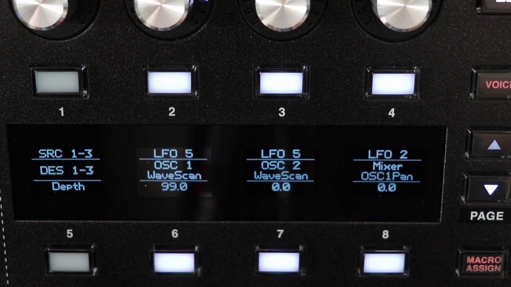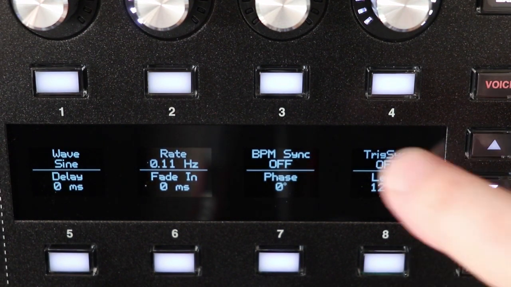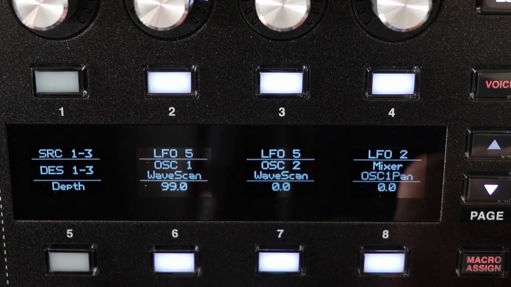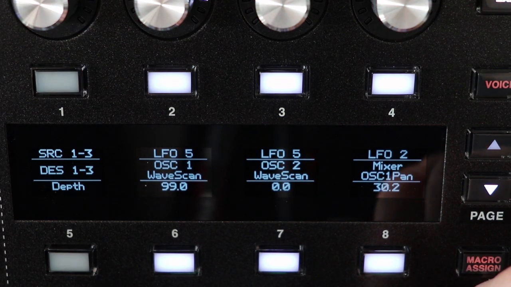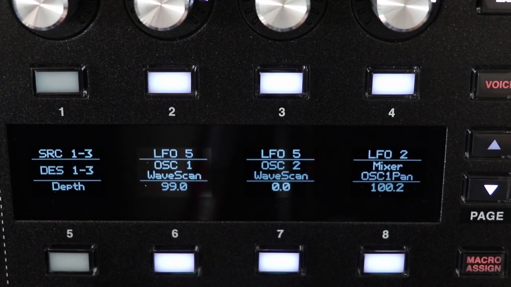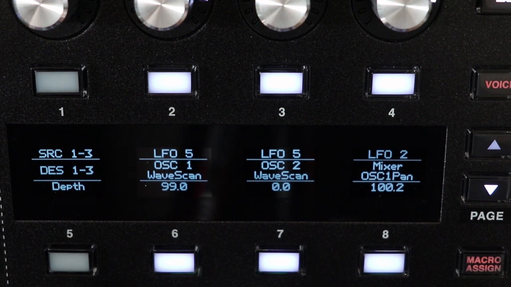LFO 2 is also a fairly slow sine wave, and let's just go back in there, and if I increase the depth, you get a bit more movement and width. I'm sure you're listening to this in stereo, of course you are. Now, let's go back into the mixer for a moment.